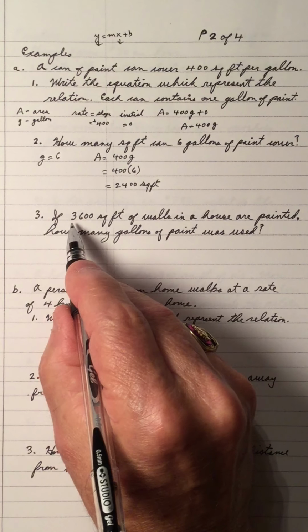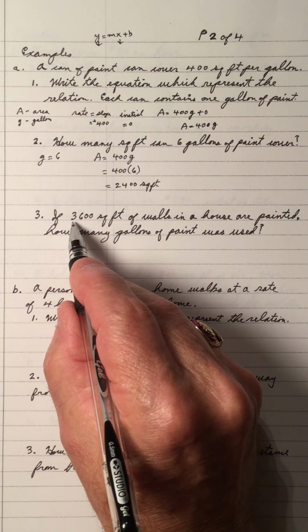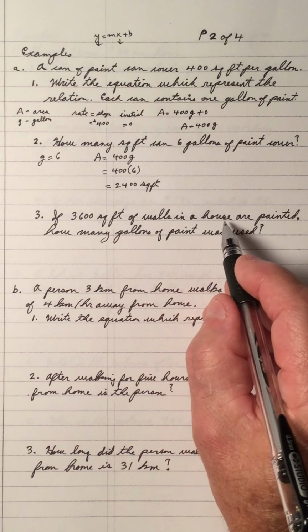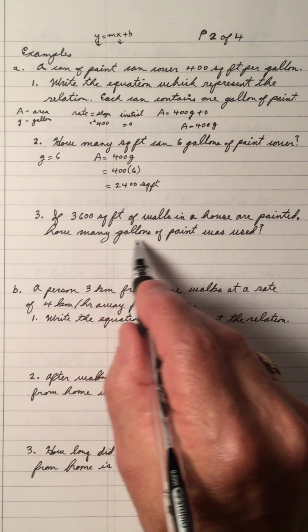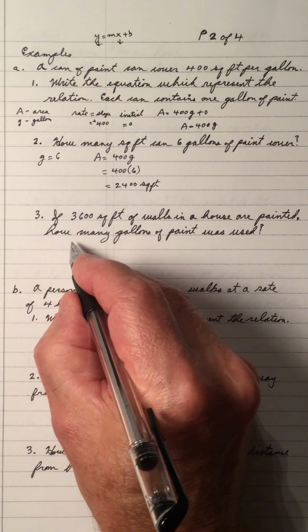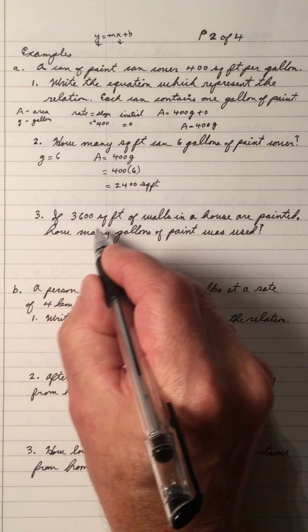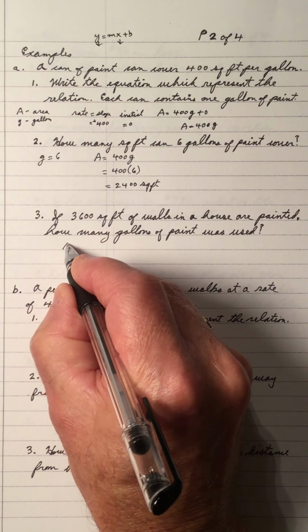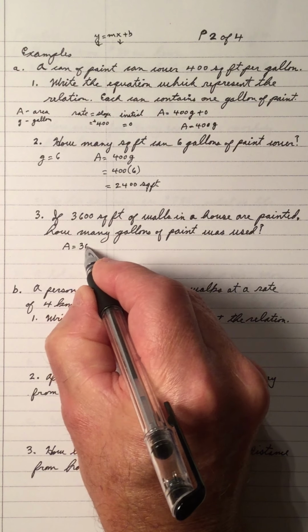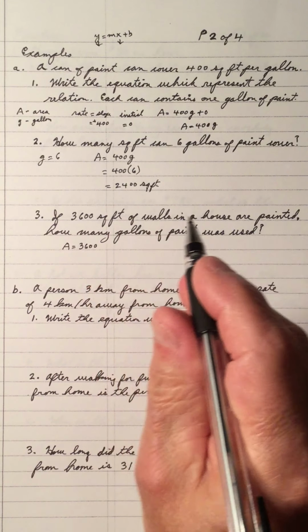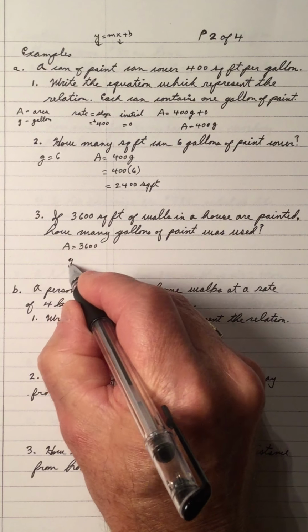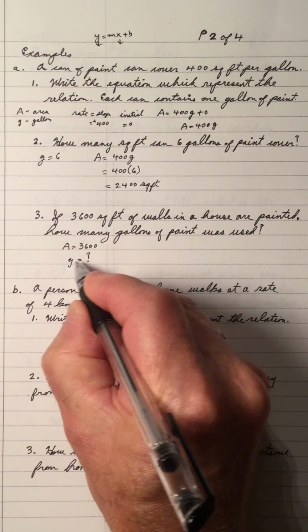Number 3, if 3,600 square feet of walls in the house are painted, how many gallons of paint were used? So again, we have an area which is 3,600 square feet, and G is the unknown.